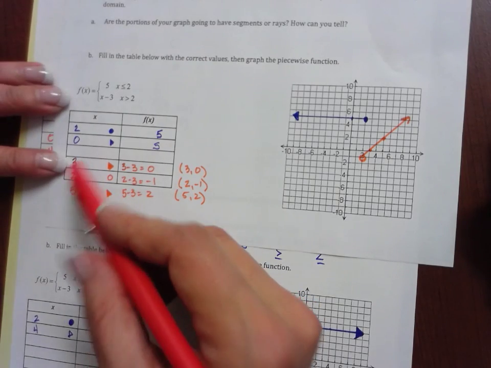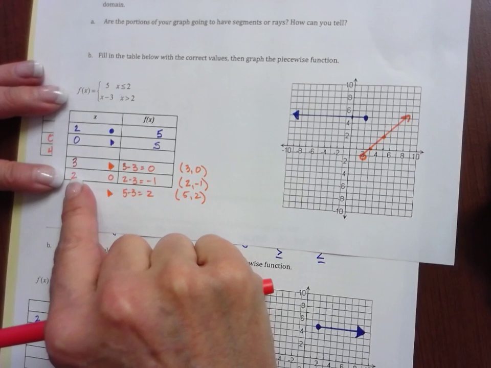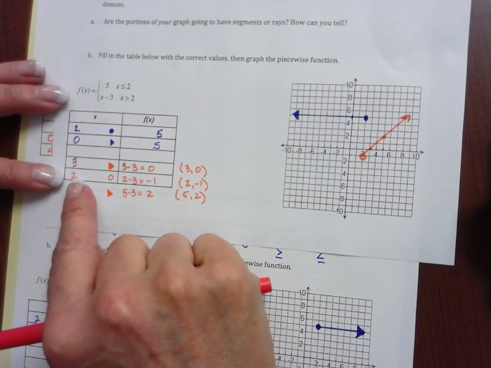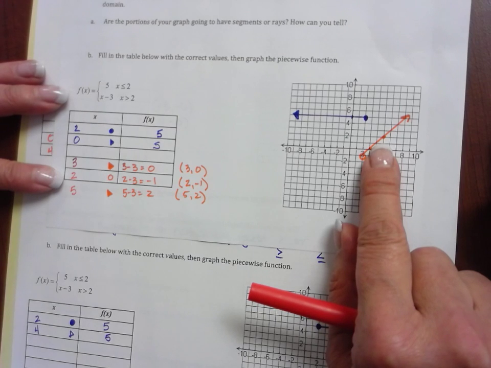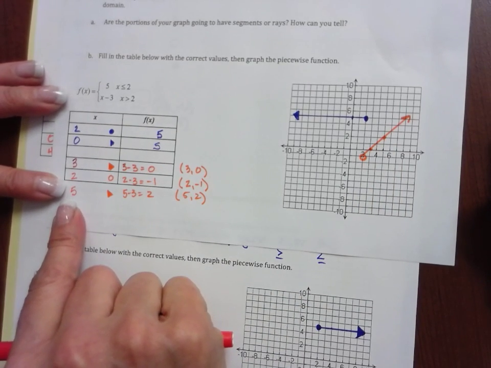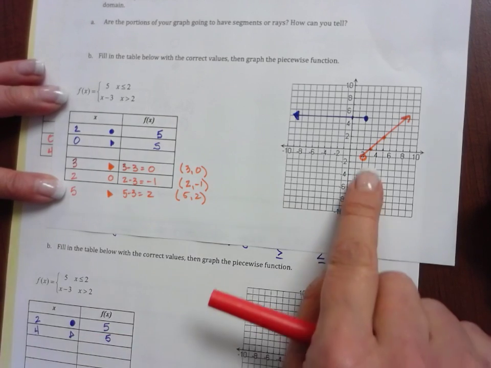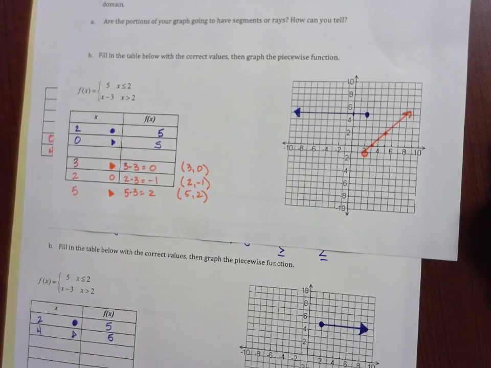So I did 3 because it was greater than 2, and I did 2 to see where my starting point was. But that honestly didn't really give me enough to see the direction of my arrow. So I went ahead and picked another number and said, okay, I just want to be able to get one more point so I have a better feel for the line. Okay, does that make sense? Yeah. To the first one?